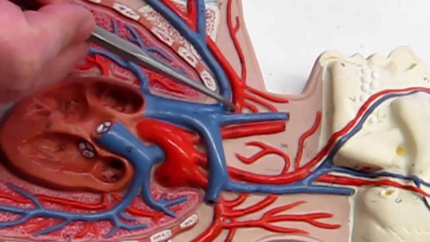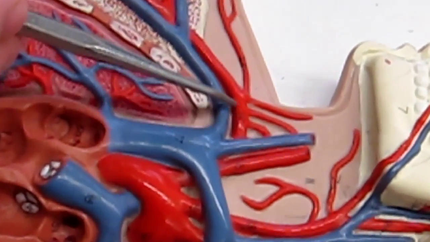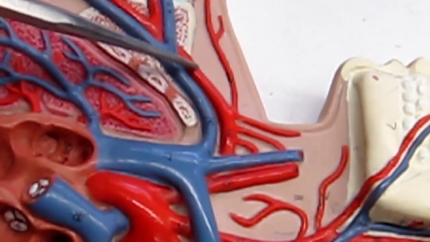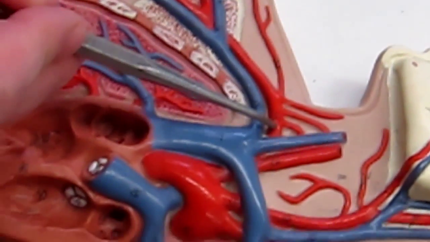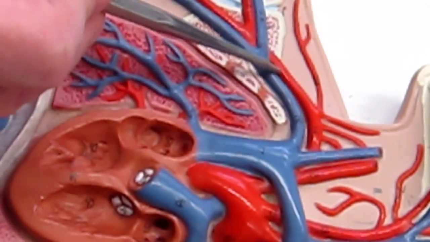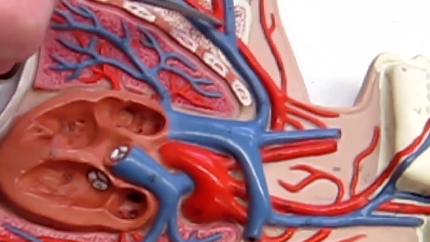Now this vessel, this right subclavian, is going to be very short because it's going to pass the first rib and then its name is going to change. Okay, so once you're past the first rib, the vessel keeps going, but the name changes, and the name is now the axillary artery.